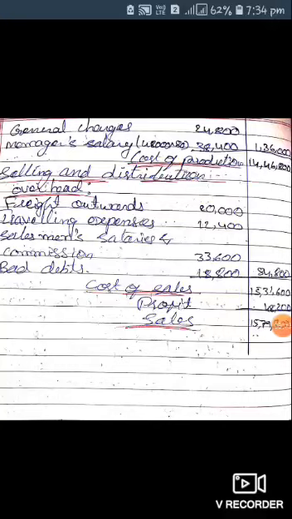So that is 20,000, and traveling expenses they are paying to the staff, that is 12,400, and salesman salaries and commission, that is 3,600, and they are writing off bad debts, that is 8,800. So here total becomes 84,800, and this is added to the cost of production.